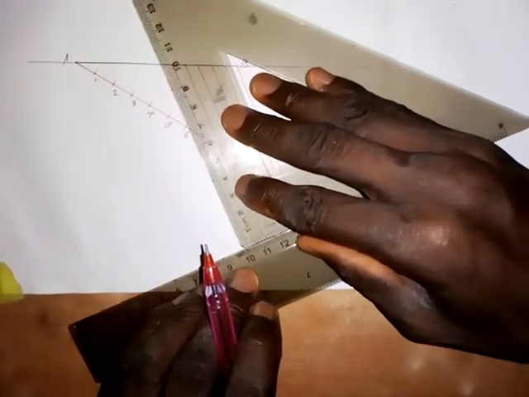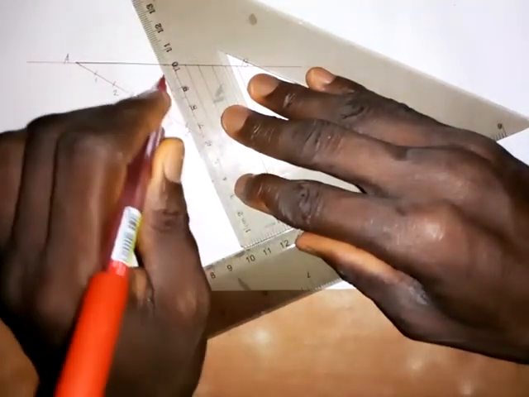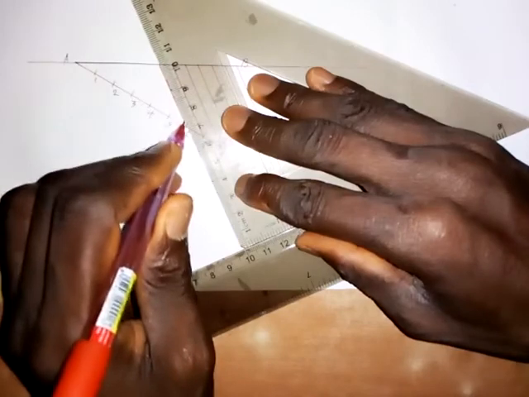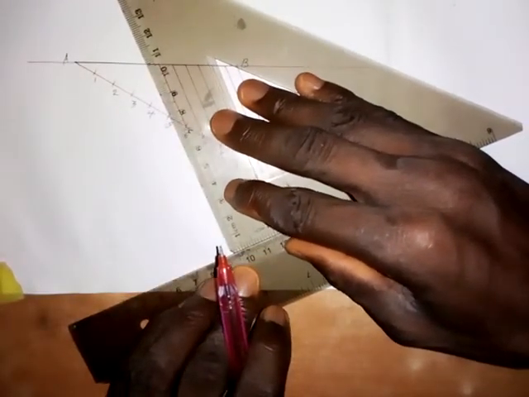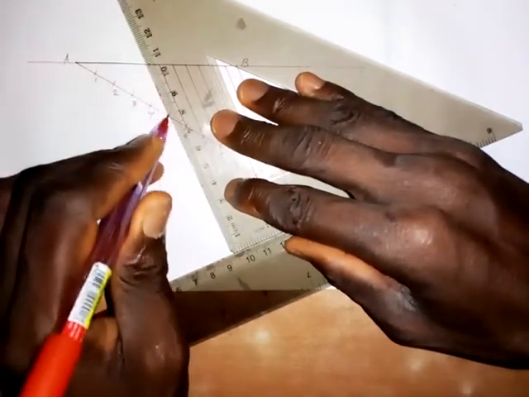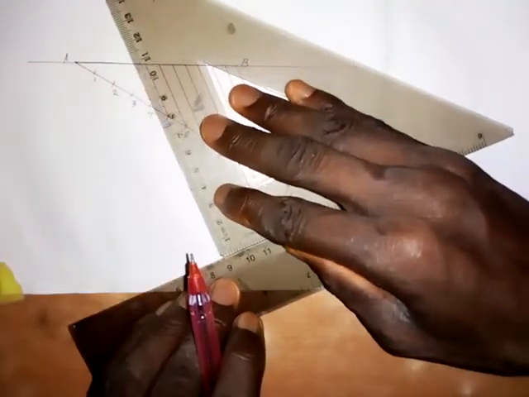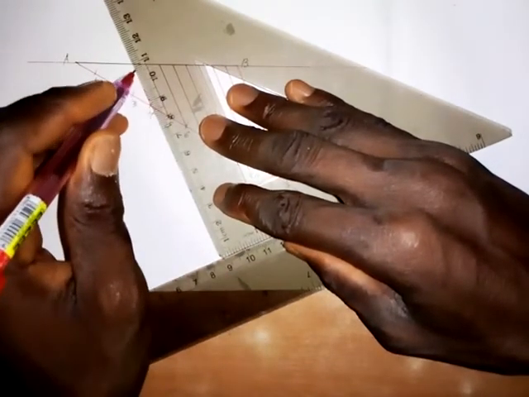So next, you move it to the next point, so you draw. Okay. Next, you move the set square to the next point. Make sure the ruler does not shift. Then you move the set square again to the next point. You draw. You don't have to rush this.